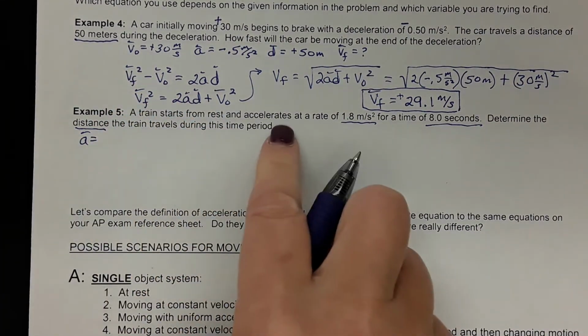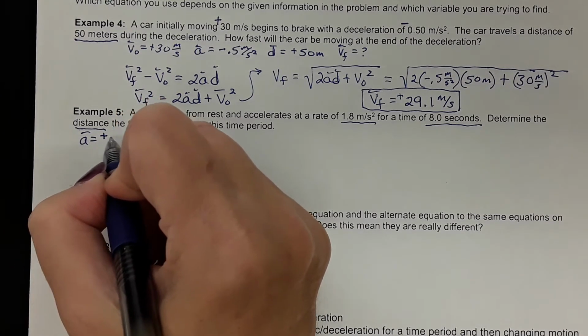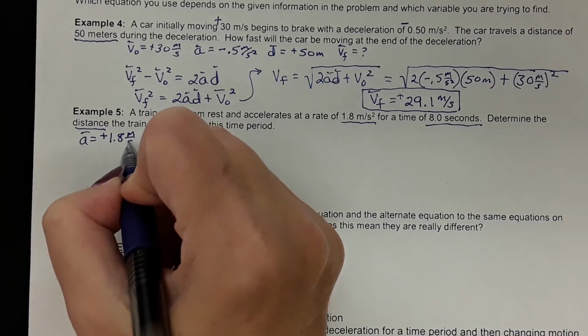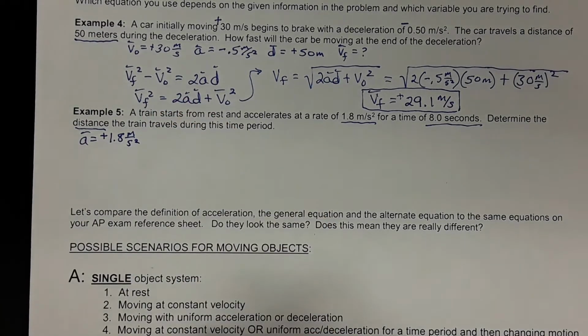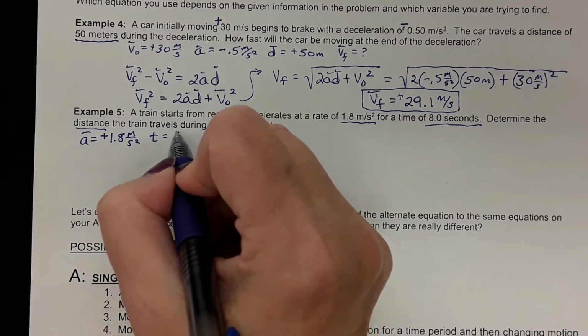And the train is accelerating. So I'm going to take the forward motion of the train to be positive, and since it's acceleration, the increment you're adding must also be positive. We have a time. It's going to accelerate for 8 seconds.